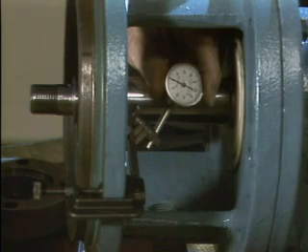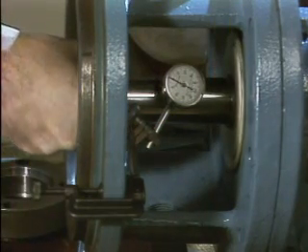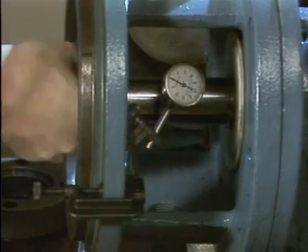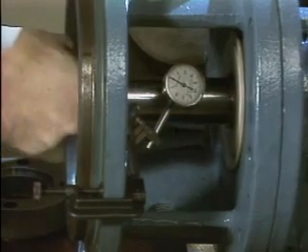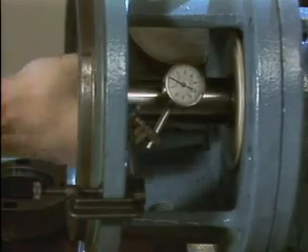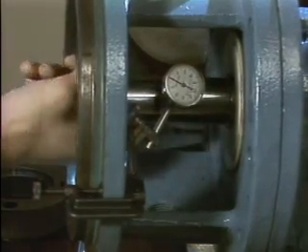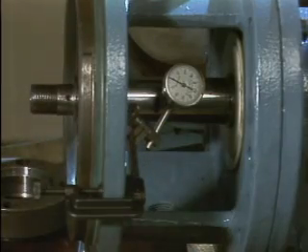Before the measurement is taken, the dial indicator is zeroed. Then the shaft is rotated. The dial indicator should measure any shaft runout that's present. To determine if the runout is excessive, you'll need to refer to your company's policies and procedures or to the pump manufacturer's specifications.